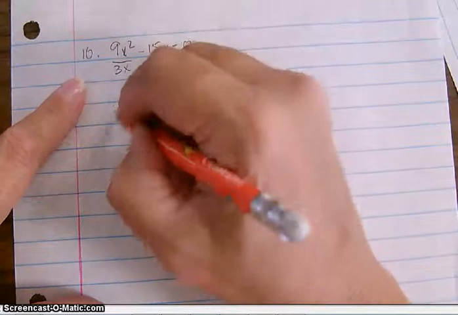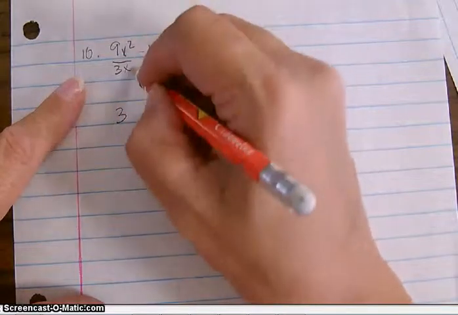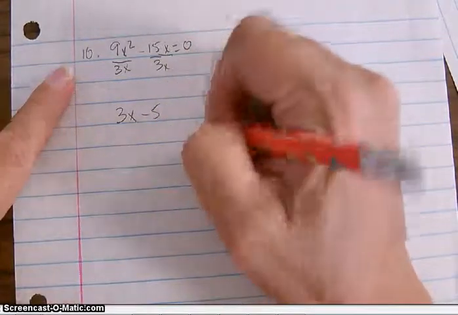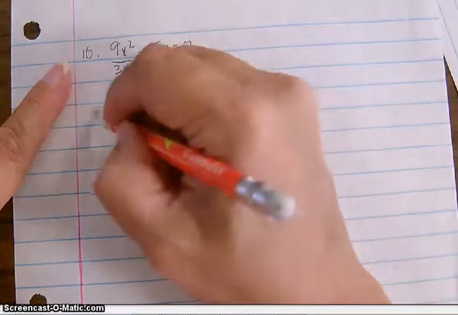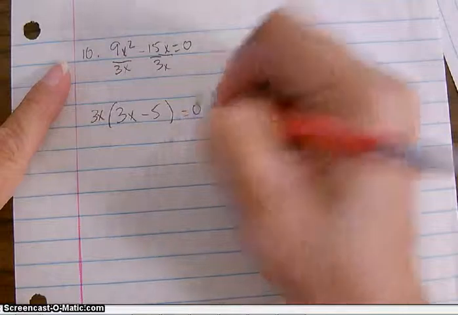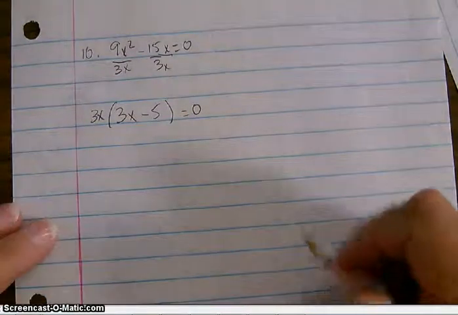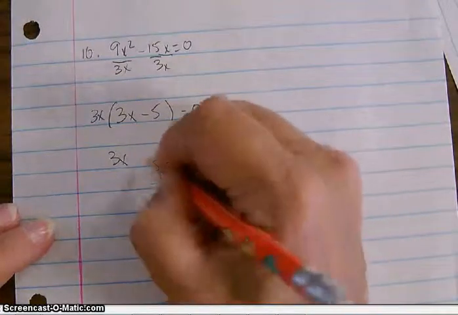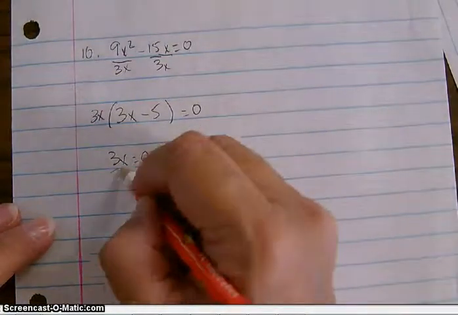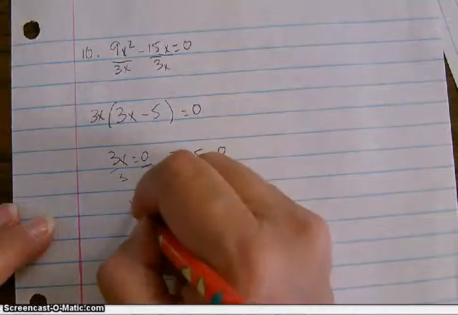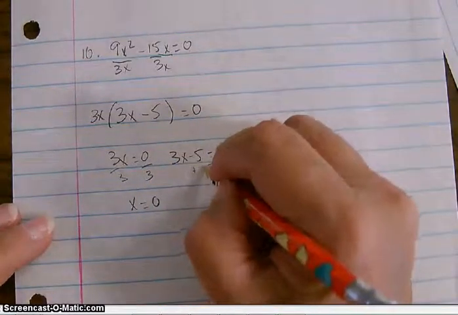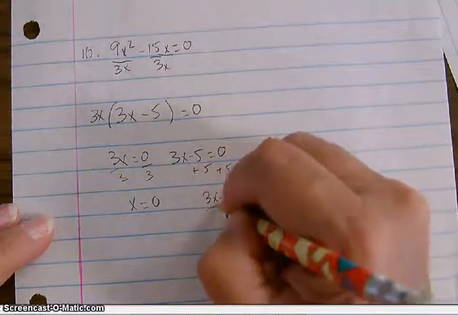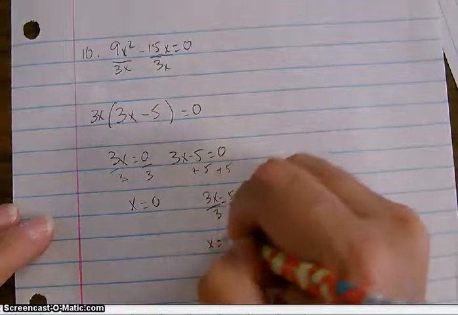So 9 divided by 3 is 3, and x squared divided by x, I have 1 x left. 15 divided by 3 is 5, and my x's cancel out. So since I divided by 3x, it goes on the outside, equals 0. All right, so now I'm going to set these both equal to 0 to get my x-intercepts. If I divide by 3 here, I get x equals 0. And then I'll add 5 to both sides, and I get 3x equals 5, and then divide by 3, x equals 5/3.